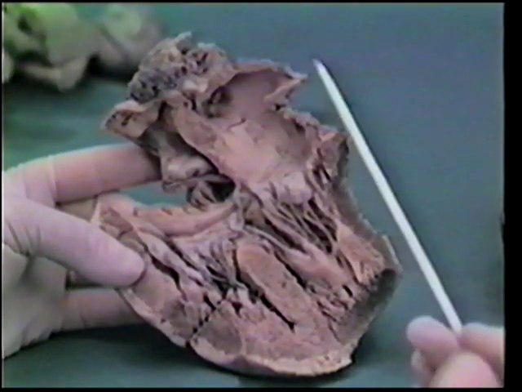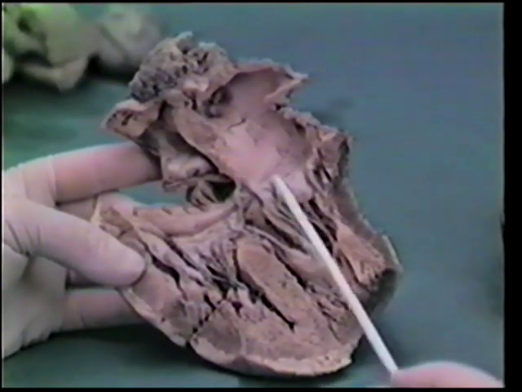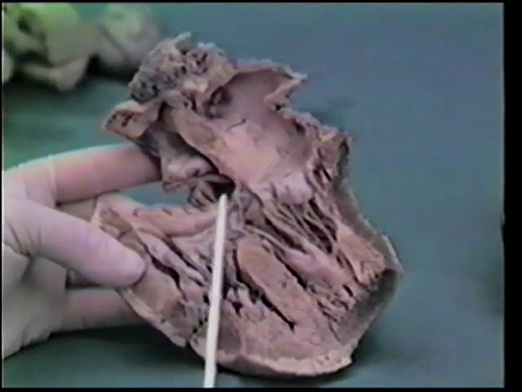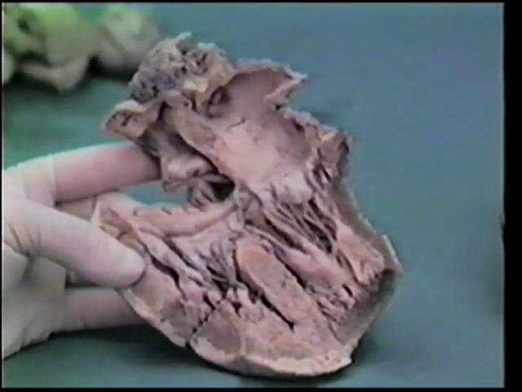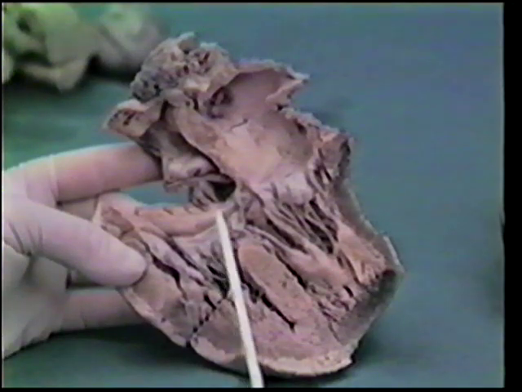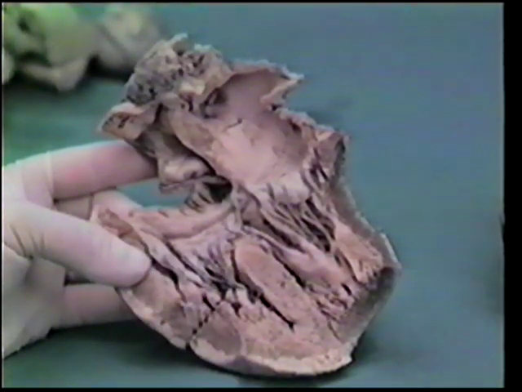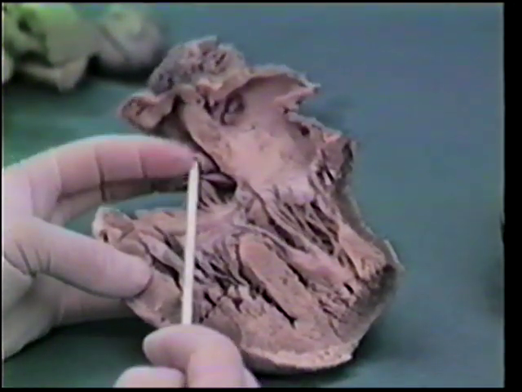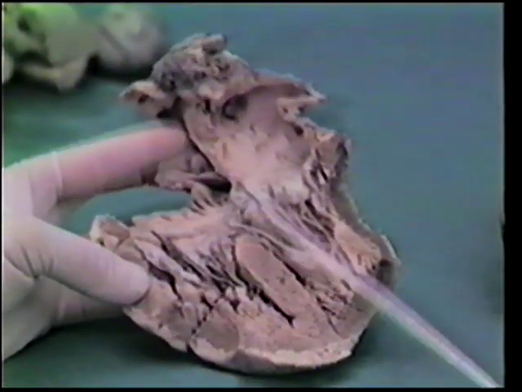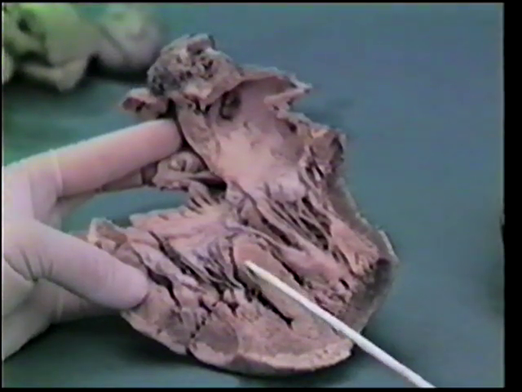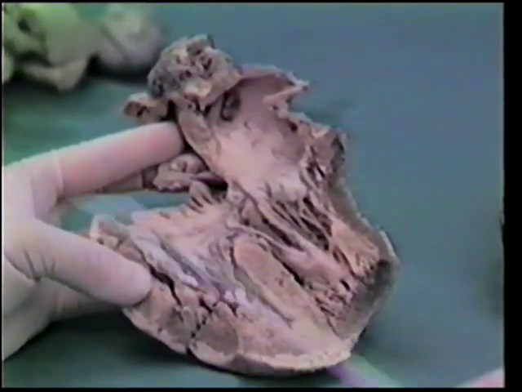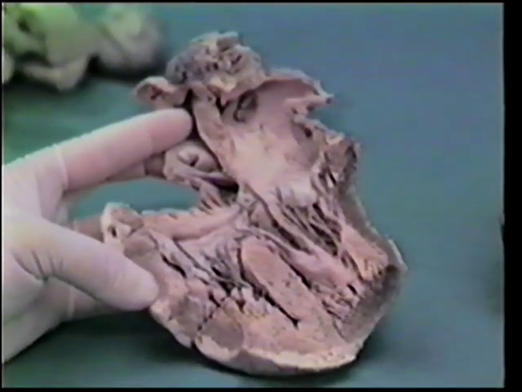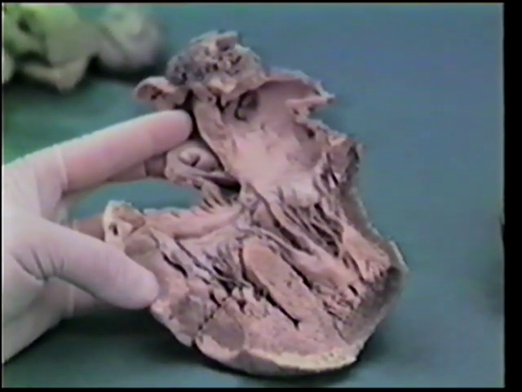But this heart still has a biventricular atrioventricular connection because the amount of straddling is less than 50% of the tricuspid valve. So we have a malalignment between the atrial septum and ventricular septum, giving you the straddling and overriding situation, but we still have a biventricular atrioventricular connection.